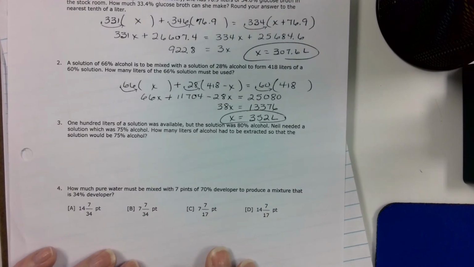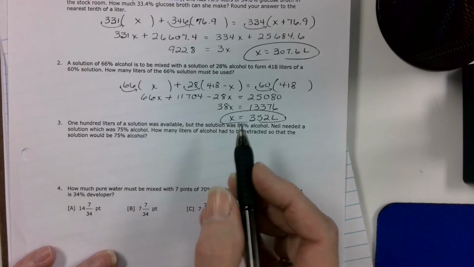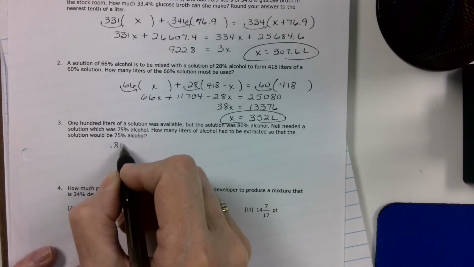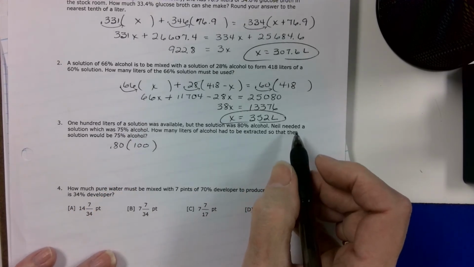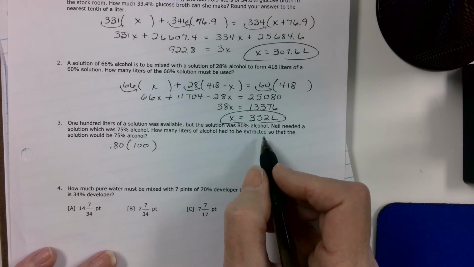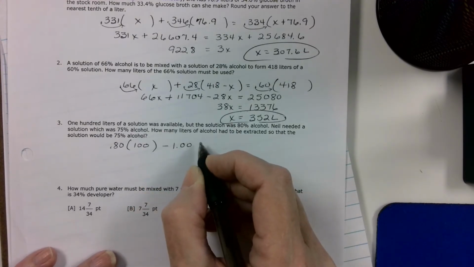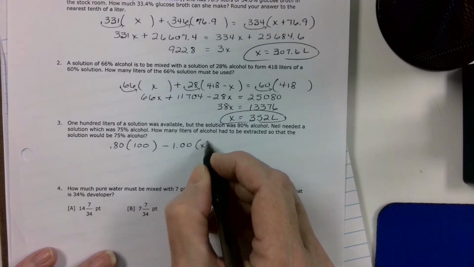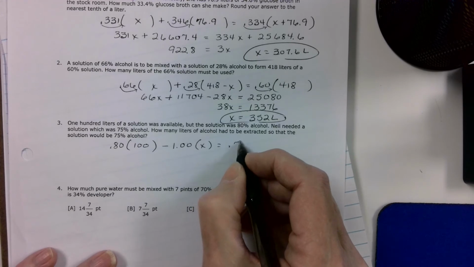Okay. Here it says you're going to start with 100 liters of a solution, and it was 80% alcohol. So you're starting with 80, and it tells you how much you have. You have 100. It says they need a 75%, so we're going to extract alcohol. You're going to extract pure alcohol. So 100%, which is 1 when you change it to a decimal. I don't know how much. And we want it to come down to 75%.